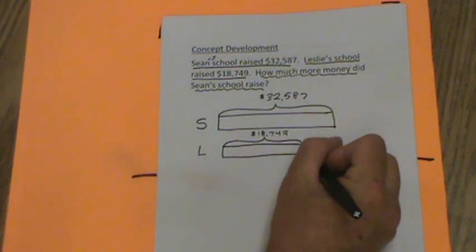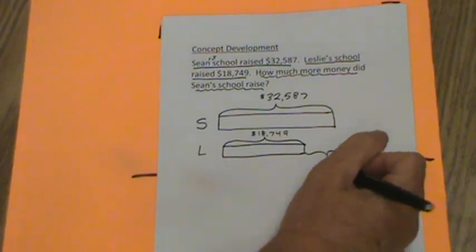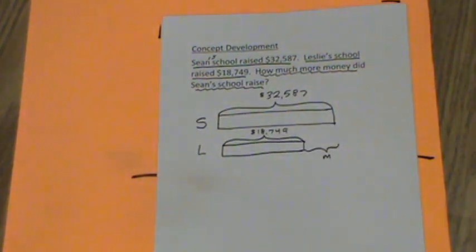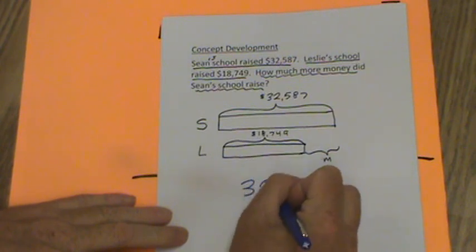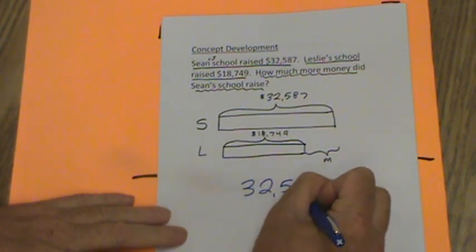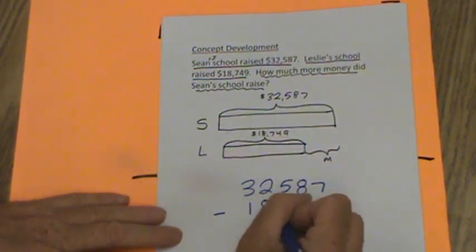Remember, this is kind of a how much more tape diagram. This is what we don't know, the amount of money that Sean's school raised more than Leslie's school. So let's get started on that right away. We're going to do a little color combination. I like doing this. We'll say 32,587 minus 18,749.